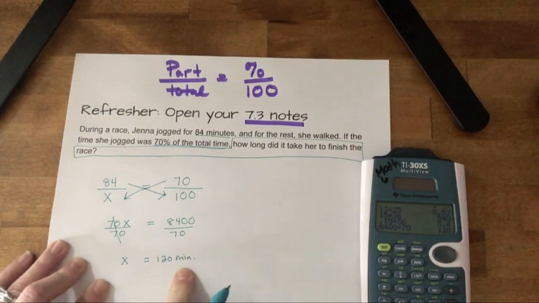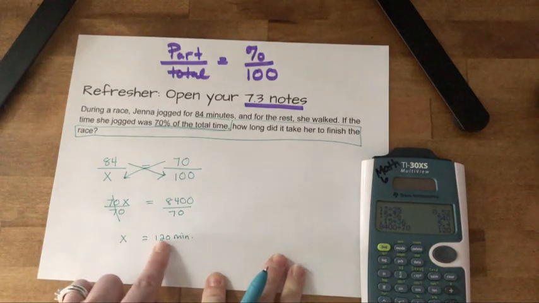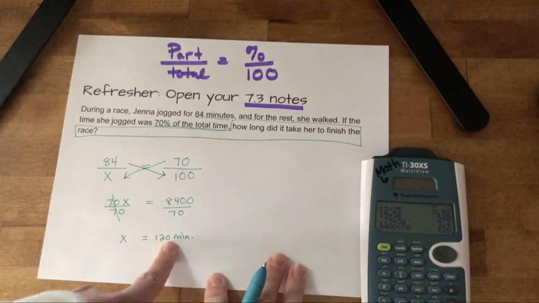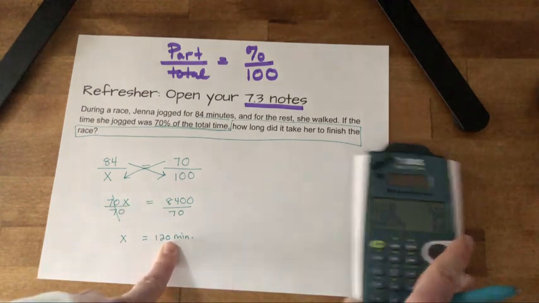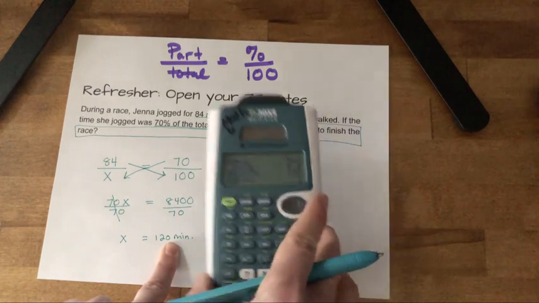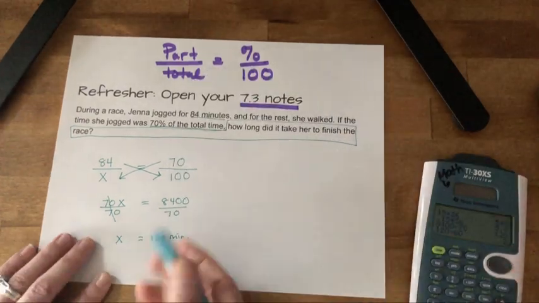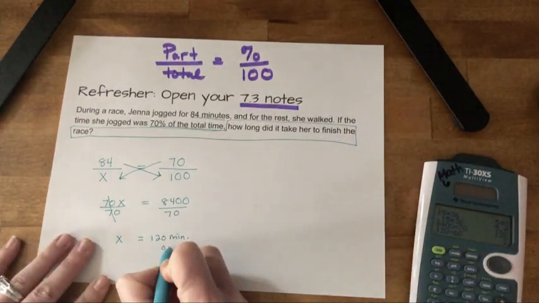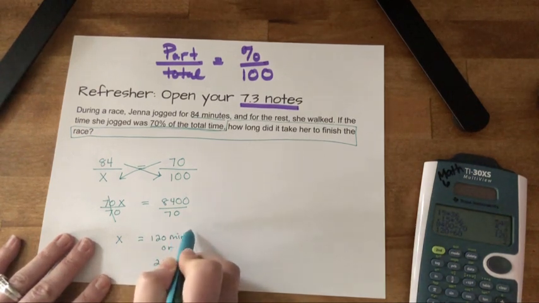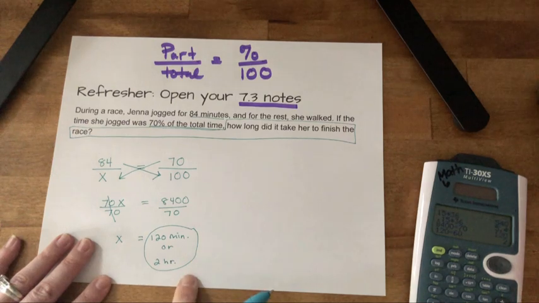Now, minutes is a smaller measurement. We could use a larger measurement to describe this, and it might help us comprehend it a little bit better. Let's put this, just for fun here, into hours. How many minutes are in an hour? 60. So how many groups of 60 can I pull out of 120? I'm going to go 120 divided by 60. I can see that that's 2 hours. So x is equal to 120 minutes or 2 hours. And this right here would be our final answer.